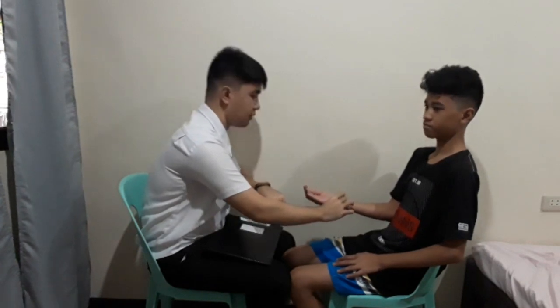Okay, so your radial pulse on your right side is 77 beats per minute. So now I'll check for the radial pulse on the left side.